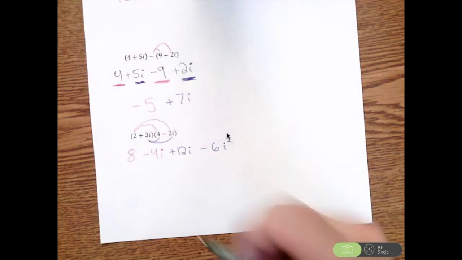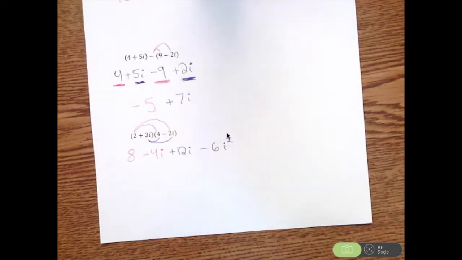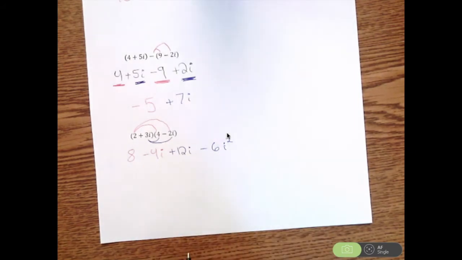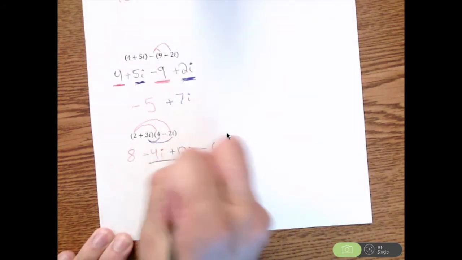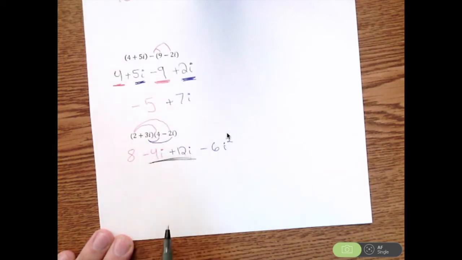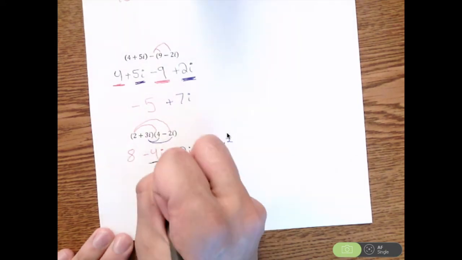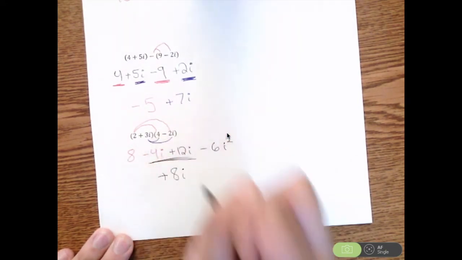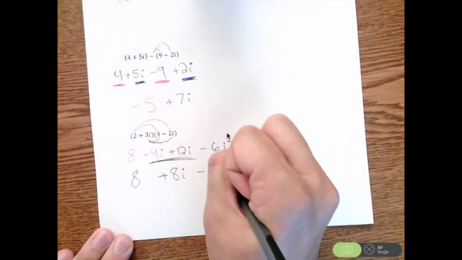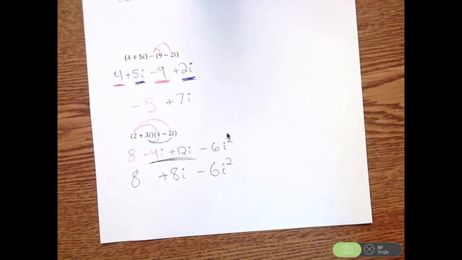As always, after we do all this, we want to combine like terms. Looking at this, we have 8 minus 4i plus 12i minus 6i squared. We can combine these two pieces right here, the negative 4i and the positive 12i. When we add them together, we get positive 8i. We still have the 8 out front, and we still have the minus 6i squared in the back. We're not quite done with this problem.